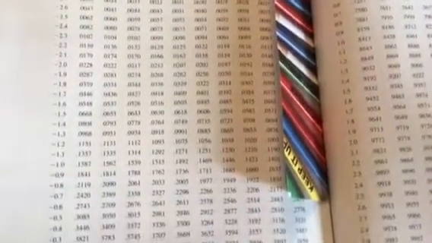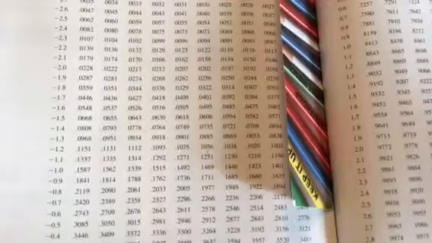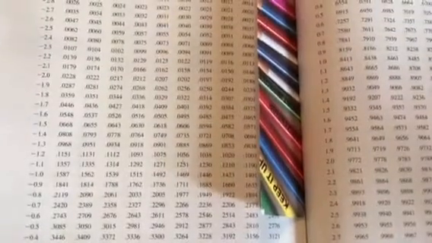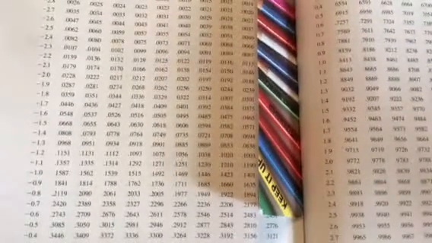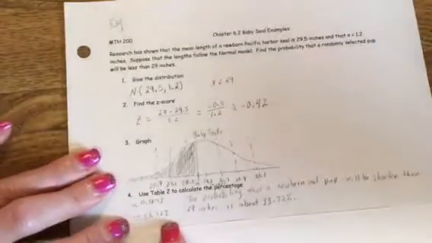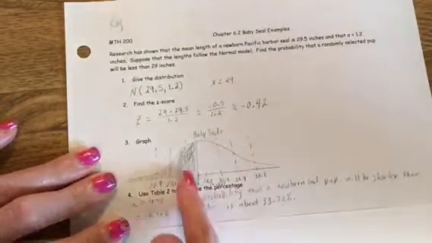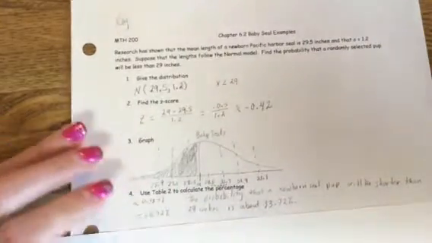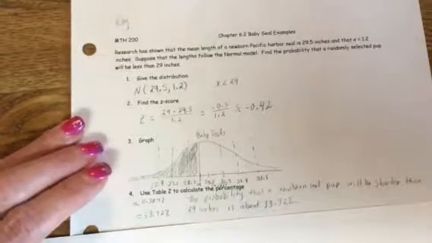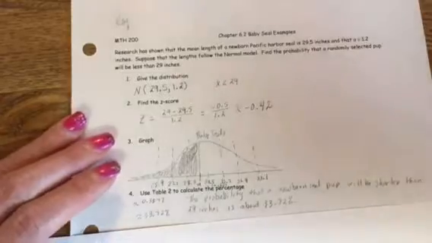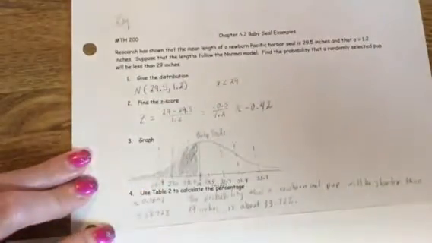So I go down where the negative 0.4 is, but then I have to come from the top to where the 0.2 is, and I have to find exactly where they intersect right there at 0.3372. And so, since it's shaded to the left, we don't do any subtracting. And I say the probability that a newborn seal pup will be shorter than 29 inches is about 33.72%. And there's your 4-step process.